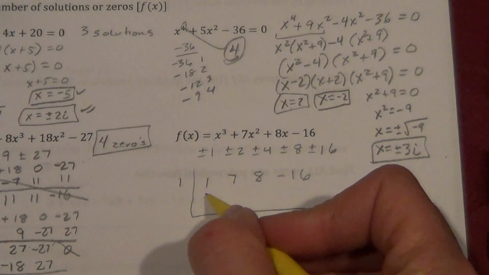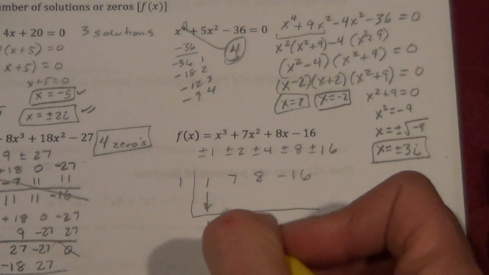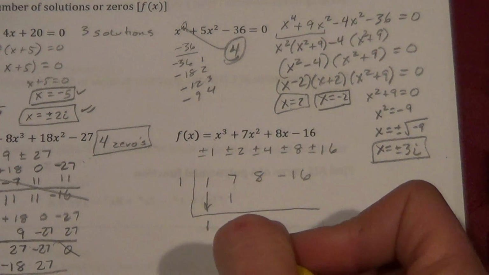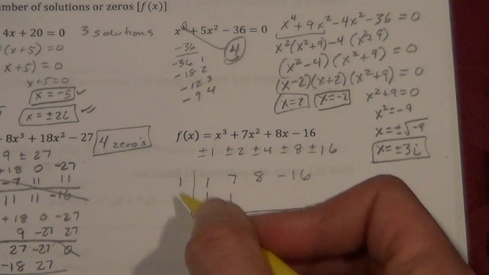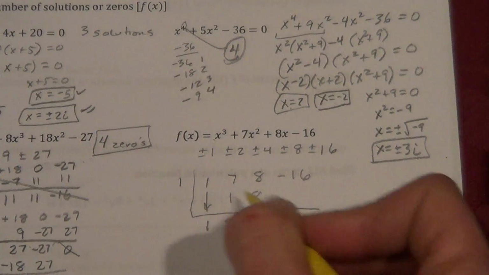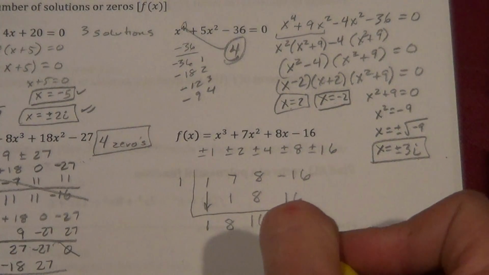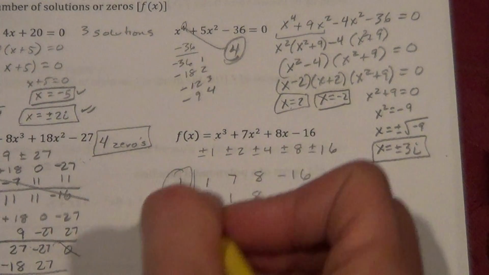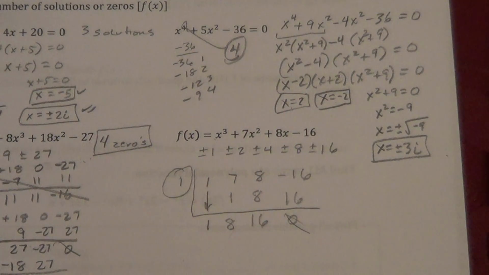We drop this down. 1 times 1 is 1. 7 plus 1 is 8. 8 times 1 is 8. Negative 16 plus 8 is negative 8, and 8 times 1 is 8, so we get 0. And we have a factor. So we know that 1 is a zero. X minus 1 would be the factor.